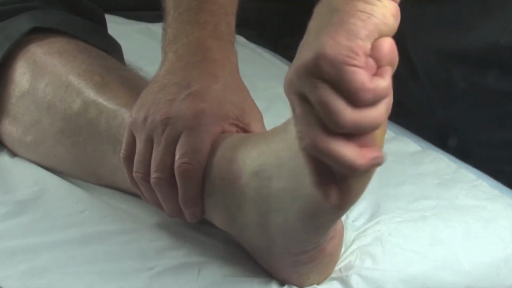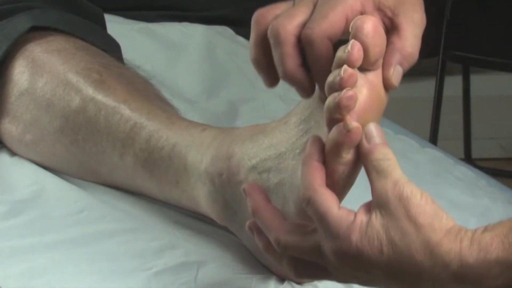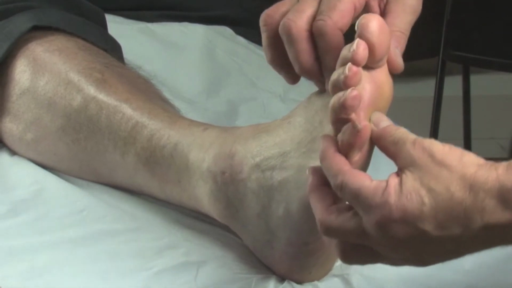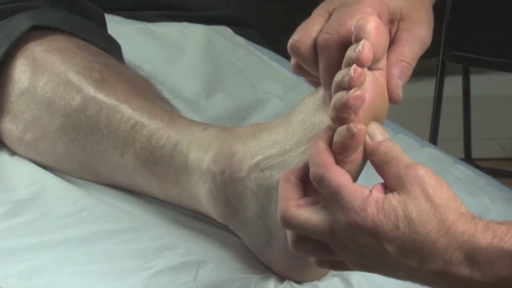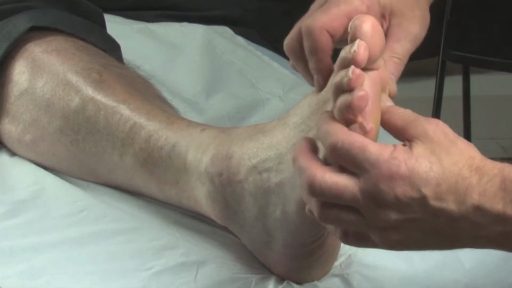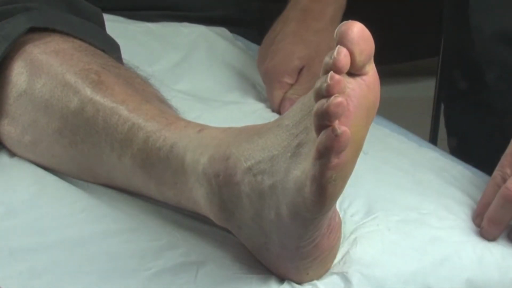So there we go. And then what you've then got is the MTP joints of the forefoot with the squeeze test, and then individual examination of the 5 joints, including the great toe. And that's the examination of the foot and ankle.